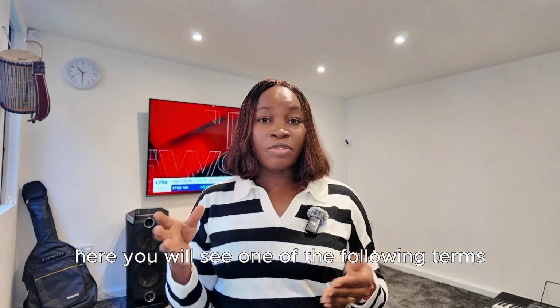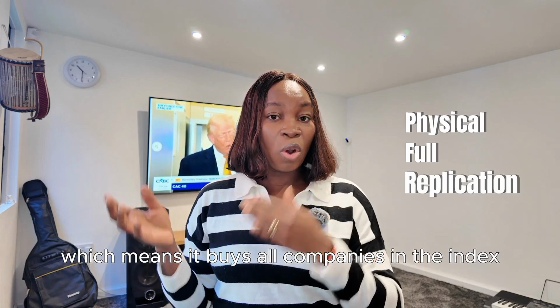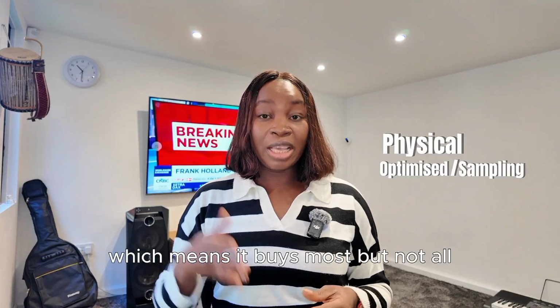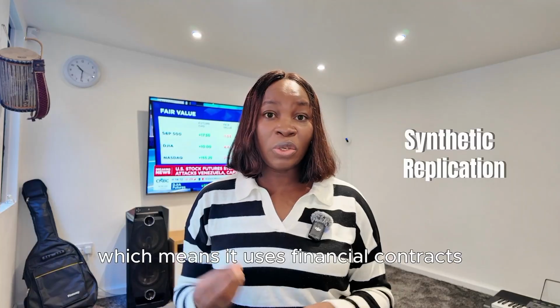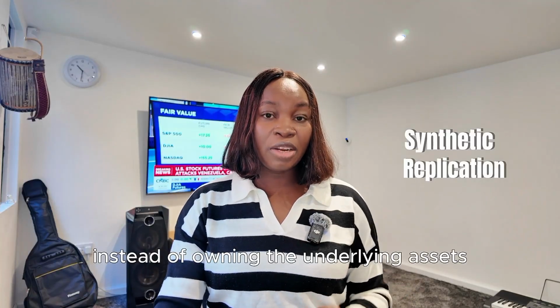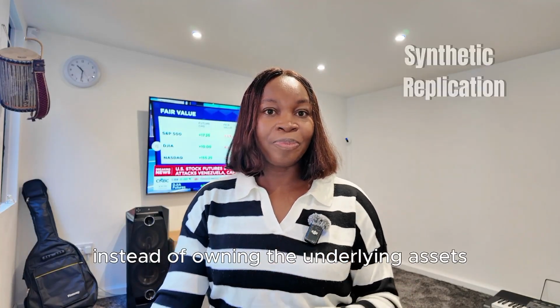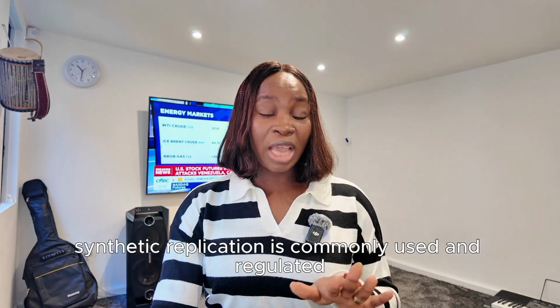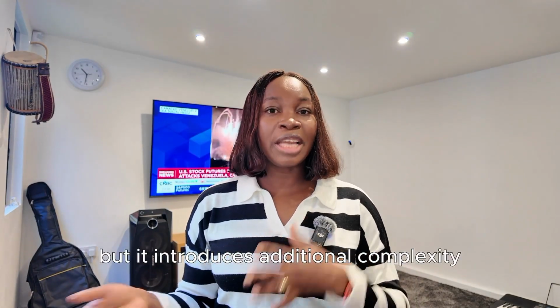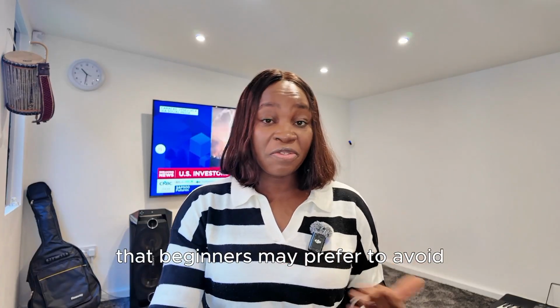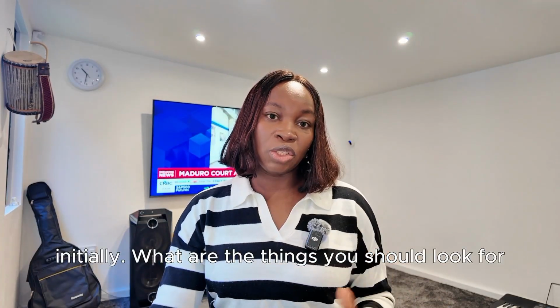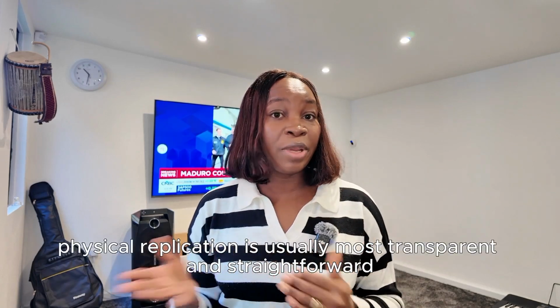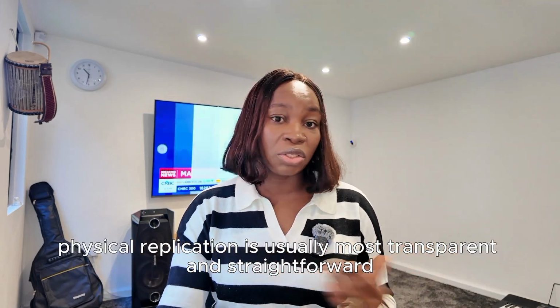Here, you will see one of the following terms: physical full replication, which means it buys all companies in the index. Physical optimized or sampling, which means it buys most, but not all. Synthetic replication, which means it uses financial contracts instead of owning the underlying asset. Synthetic replication is commonly used and regulated, but it introduces additional complexity that beginners may prefer to avoid initially. What are the things you should look for? For beginners, physical replication is usually most transparent and straightforward.